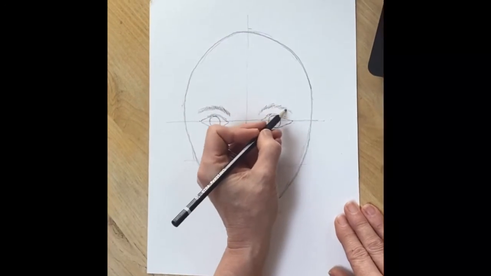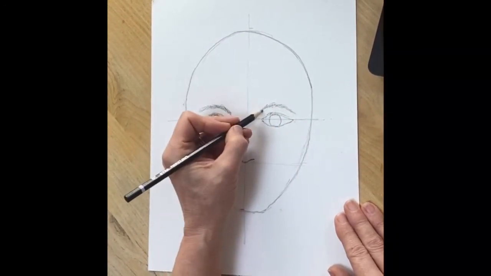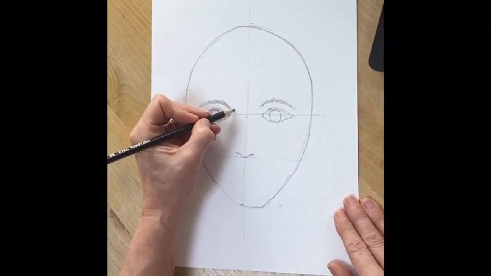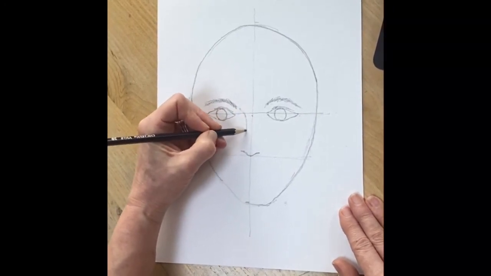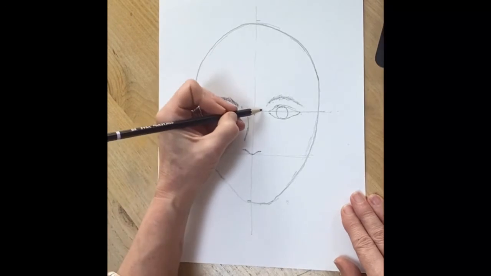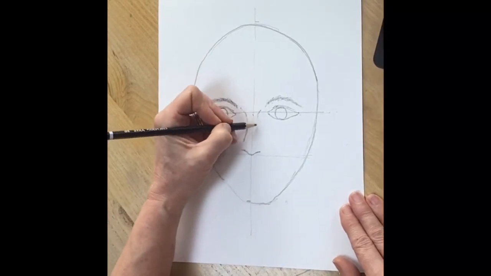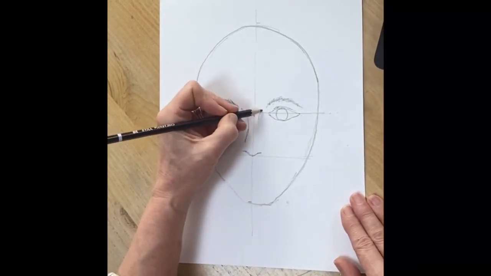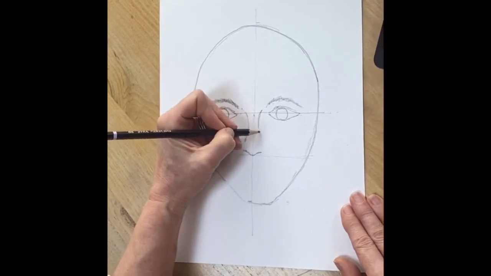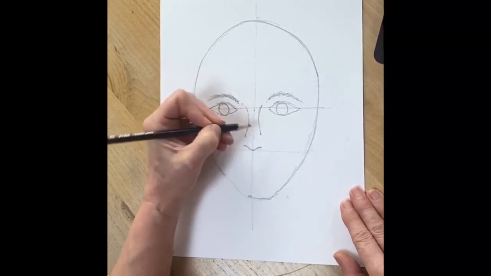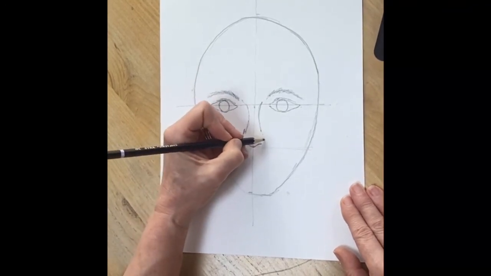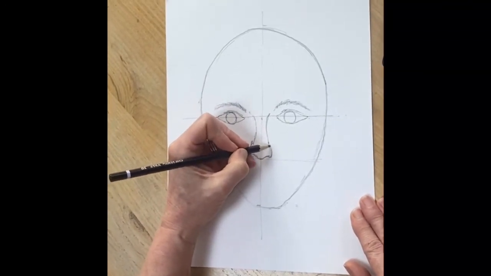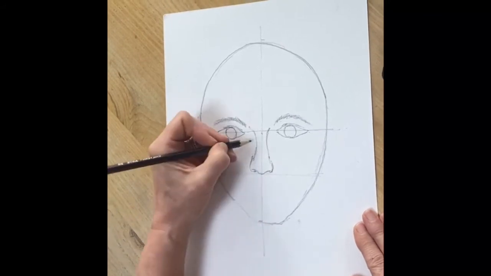If I just quickly map in where the eyebrows are going to go, and then you'll see that the nose is going to come from there. It goes in and then it starts to come out. And the same at the other side. And I'm making sure that this centre line is down the centre of my nose, so it's fairly symmetrical. And we'll just bring the bottom part of the nose round here. Okay, so we're just mapping that in.